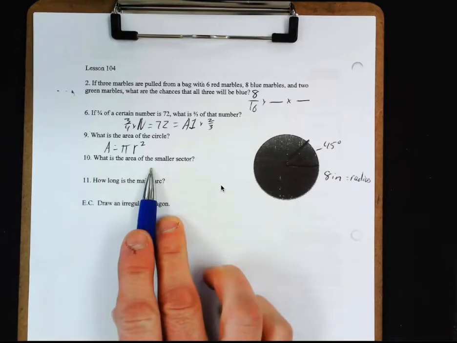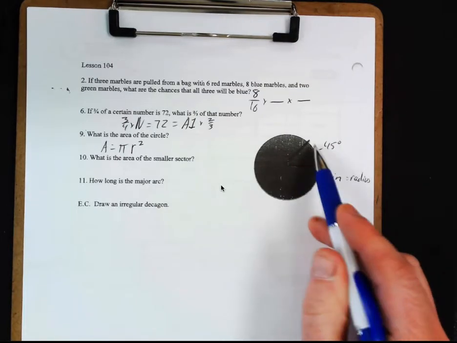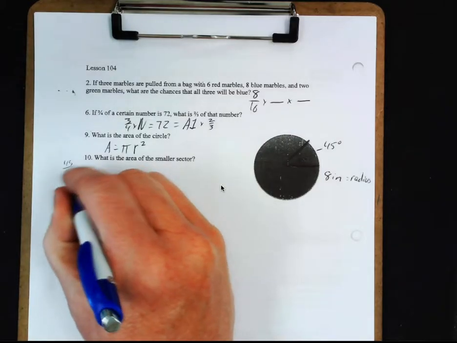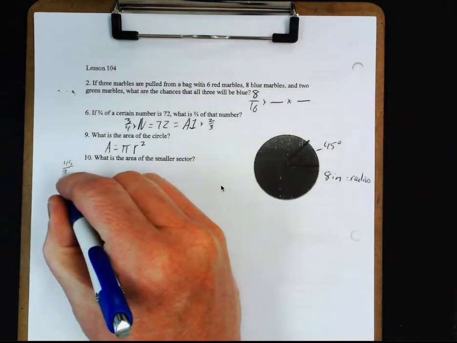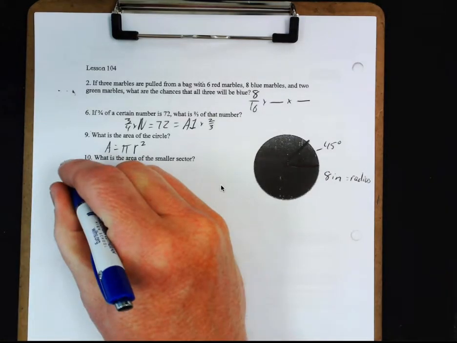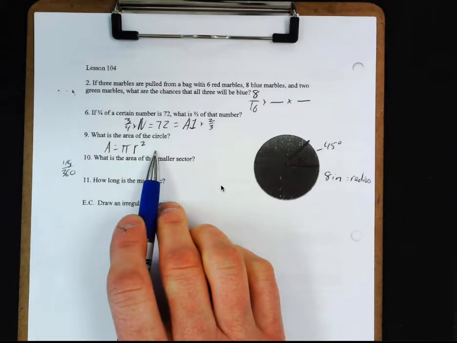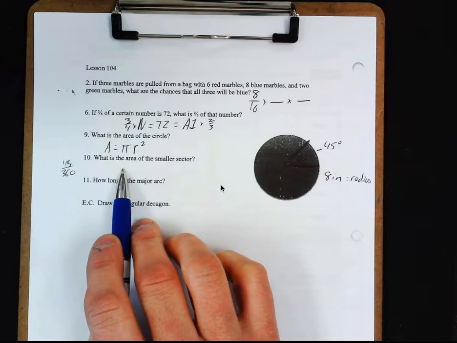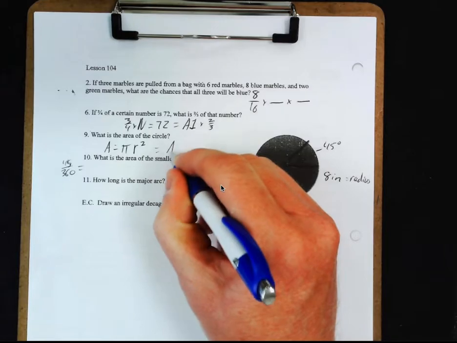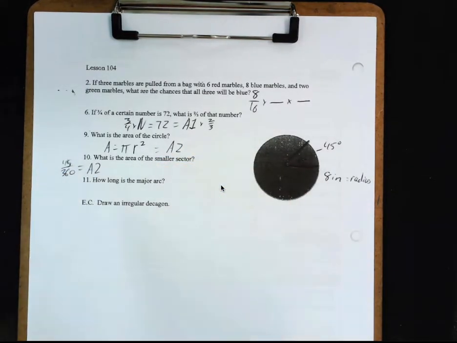10 says, what is the area of the smaller sector? So I want to know what's the area of this piece of pie right here. Well, guys, 45 degrees is what fraction of a full circle? Well, we know a full circle equals 360. So I would reduce this down, maybe to 1/8, and then take your answer from here and divide it by 8. And that will give you that answer. So I'm going to call this up here answer number 2. You take this and just stick answer 2 in there and do 1/8 of it.